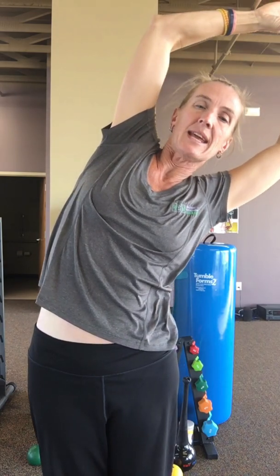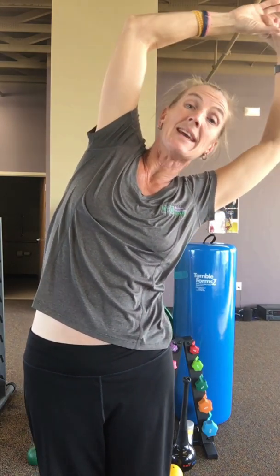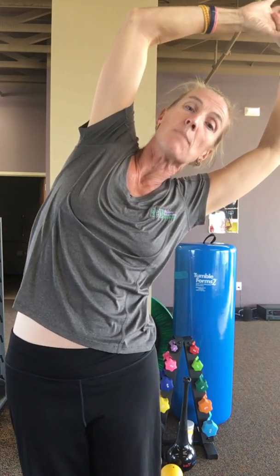Again, I can do this in sitting as well. If I sit and put my knees close together and my hands up over my head and tip as far as I can to the side, and breathe in, and then keep stretching, breathe in, keep stretching, that will help me mobilize. So I don't have to be able to stand and have good balance to get that stretch.